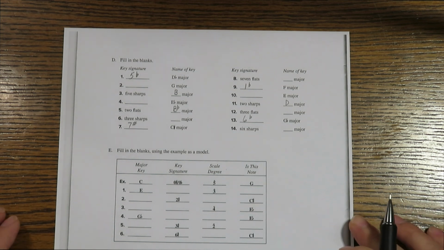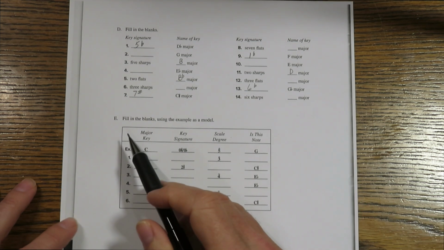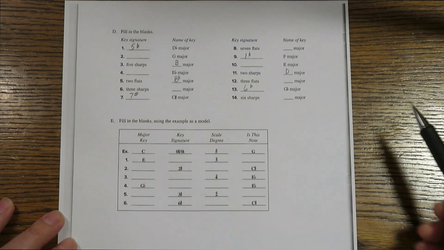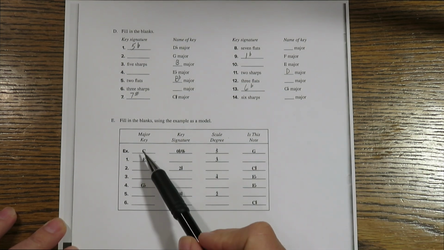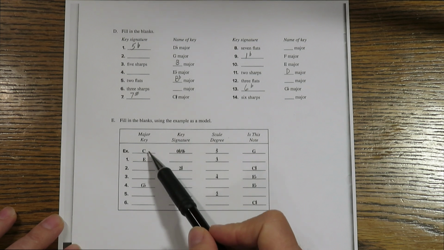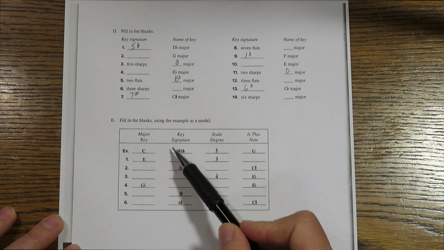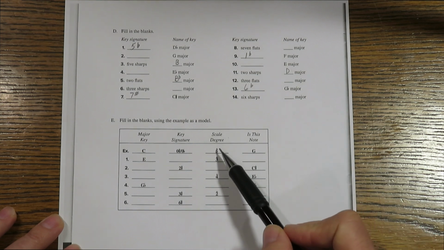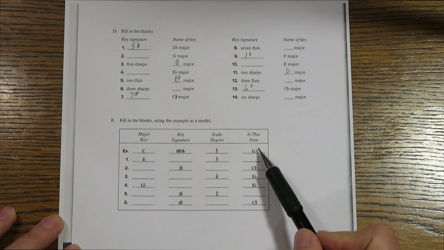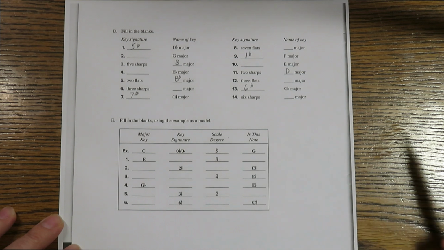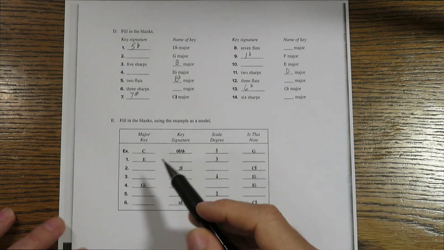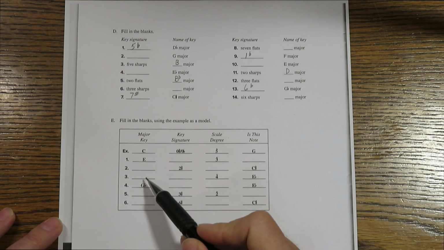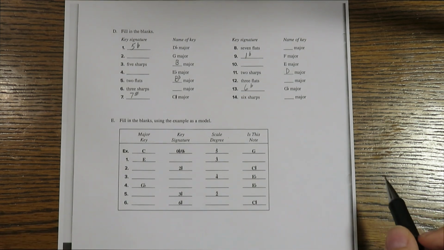Okay, so now we're on section E, fill in the blanks, using the example as a model. So we have an incomplete matrix, and the first one is done for us. We're given the major key, the key signature, how many sharps or flats, the scale degree, and then the note that is on that scale degree. So a little extra step there. Now, I will do the odd numbered ones, and you can do the evens.